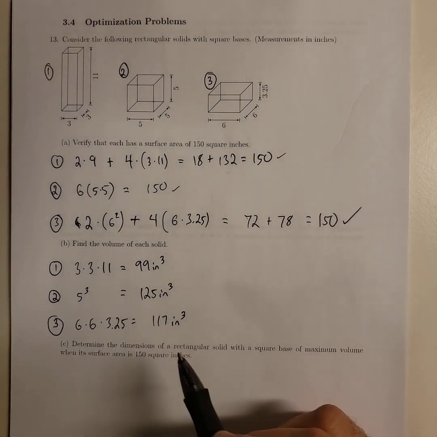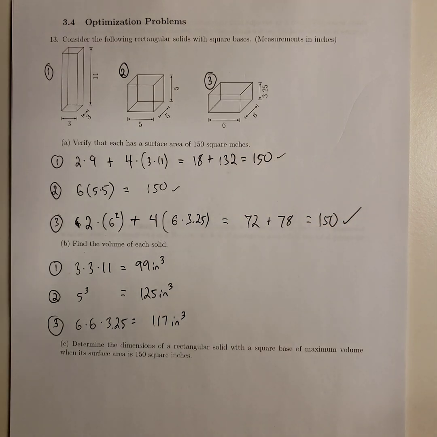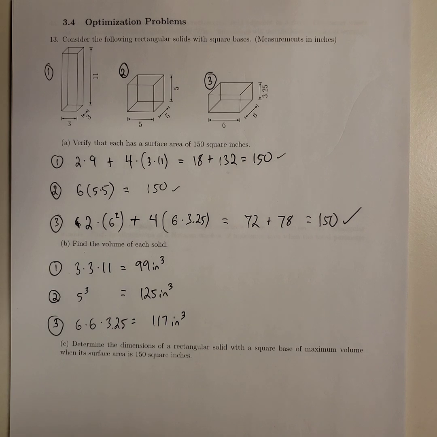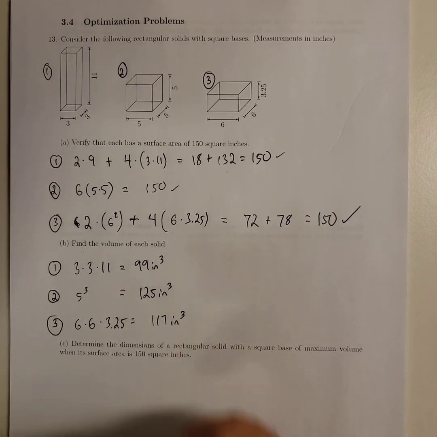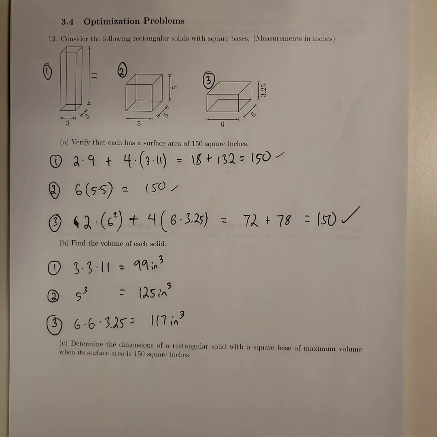So far, if we only have 150 square inches to use, our best option for having the largest volume was just a cube, all 3 of them being the same, 5 inches each. But that doesn't necessarily mean that that's the best one. Maybe somewhere between 5 and 6 is better, since 6 was pretty high as well.